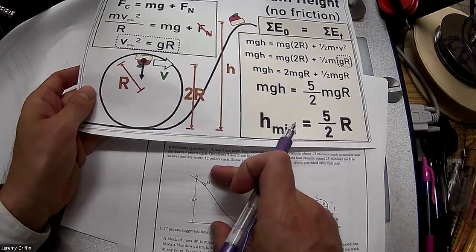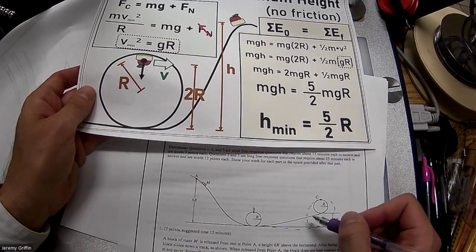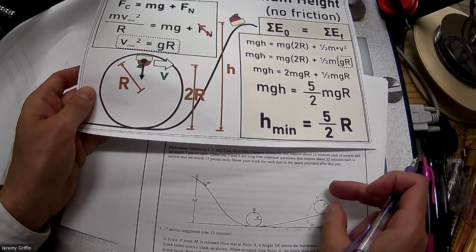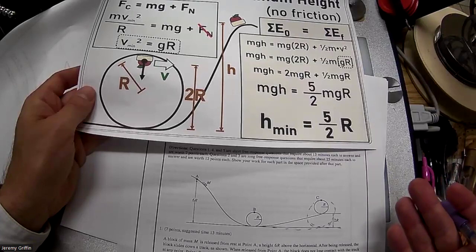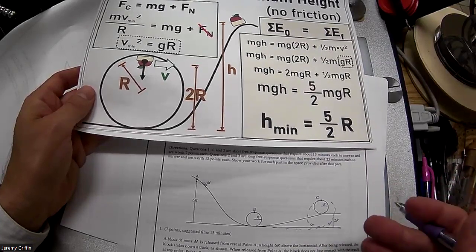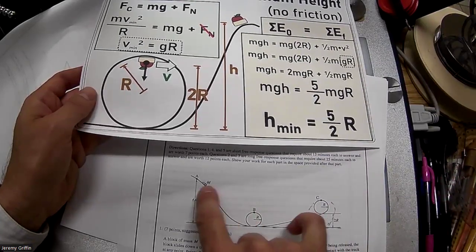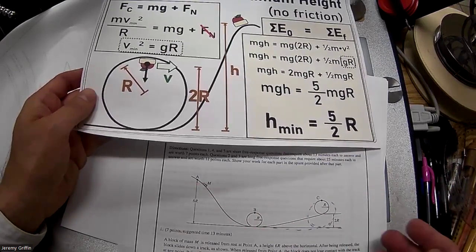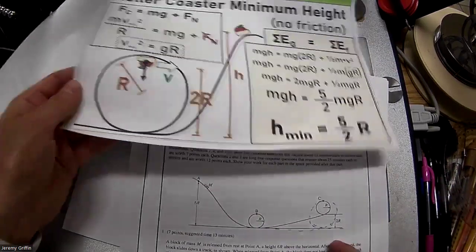Now, this hill is a little taller than that, 6r. Also, it's not a big old loop. It's actually a smaller radius circle, which makes it easier to get around. So put those two ideas together. I think this block is definitely going to make it around. I don't think it just barely makes it around. I think it will get around.